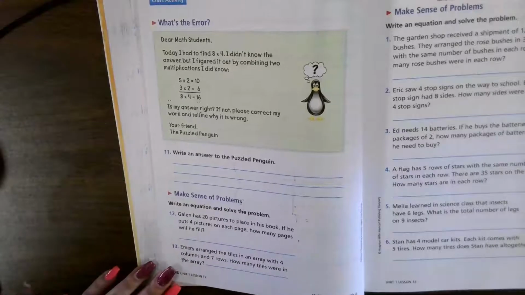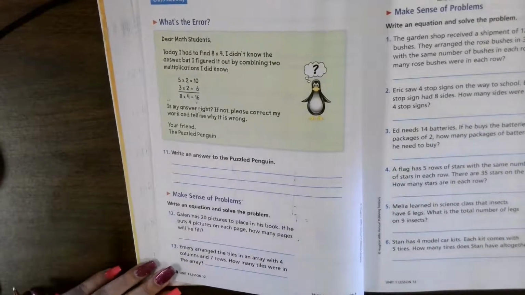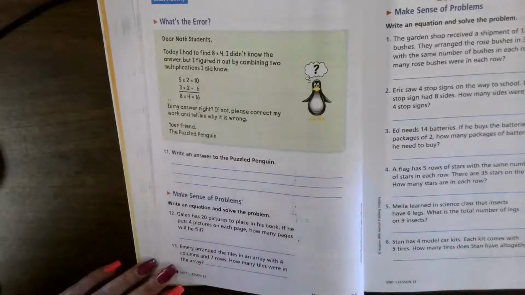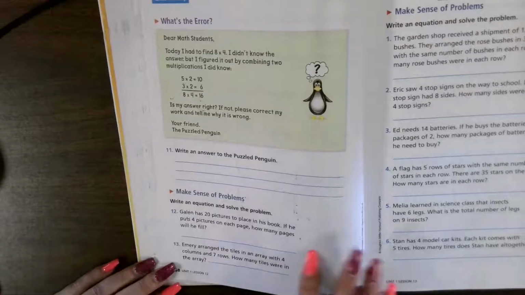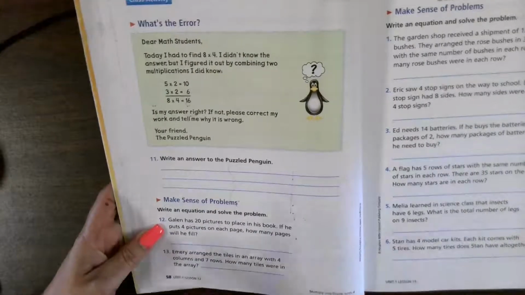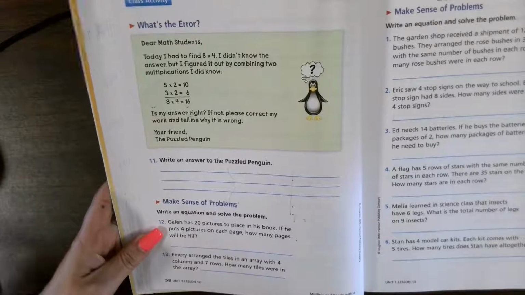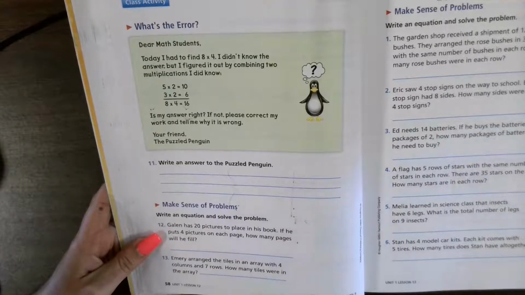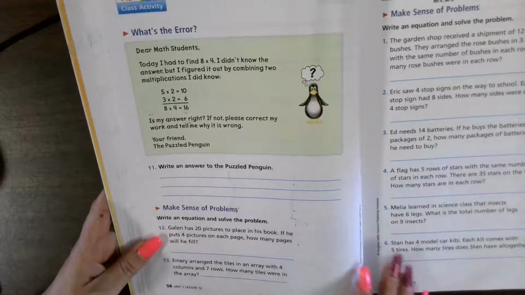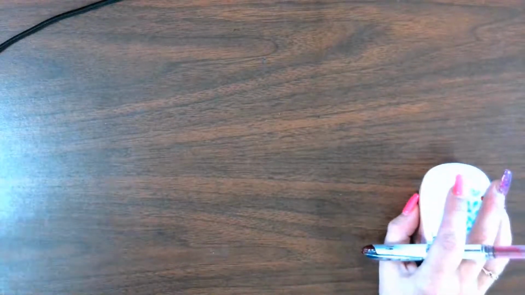and then you're going to solve 2 equations, number 13 and 14, or you're going to solve 2 word problems, I should say, by writing an equation. And this person's name is Galen. Galen has 20 pictures to place in his book. If he puts 4 pictures on each page, how many pages will he fill? Emery, number 13, Emery arranged the tiles in an array with 4 columns and 7 rows. How many tiles were in the array? Okay. And then I did not give you a specific number for IXL today, but I will start doing that tomorrow. All right, let's see, as we had discussed in our Zoom yesterday.